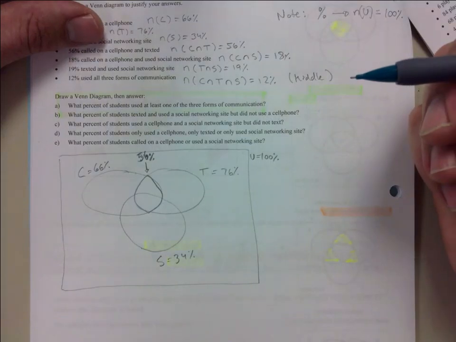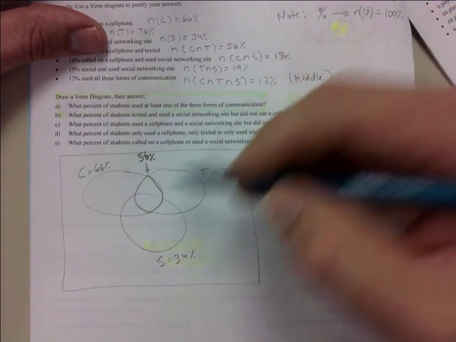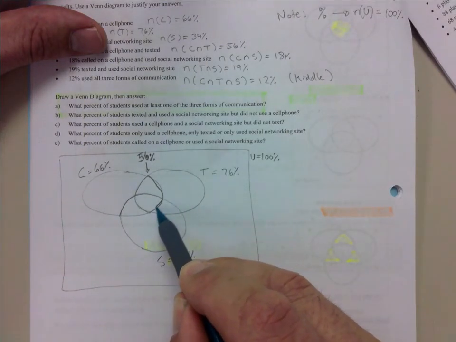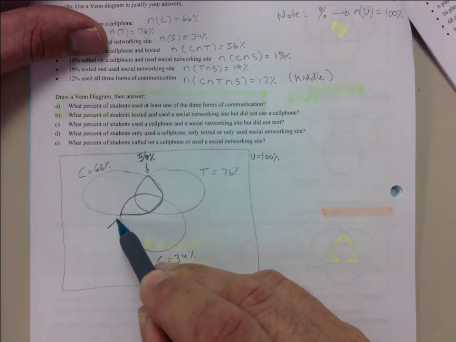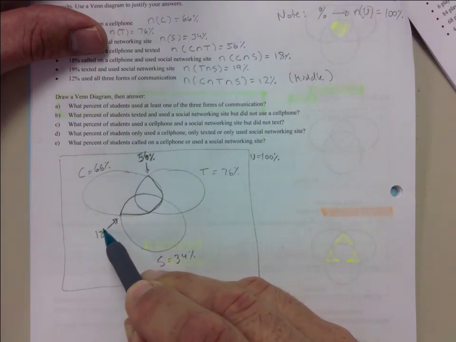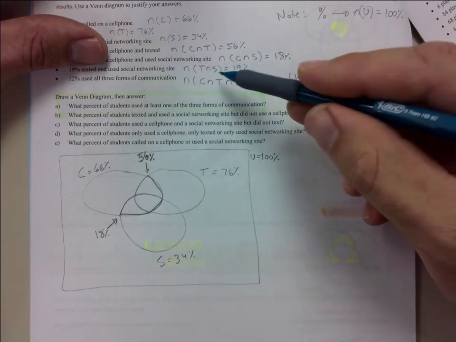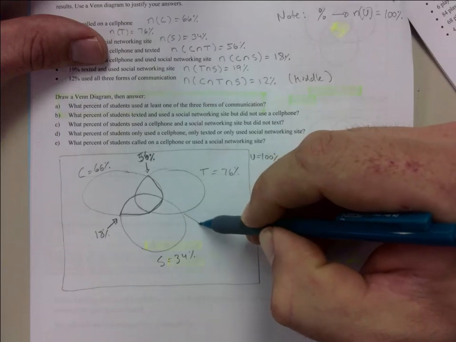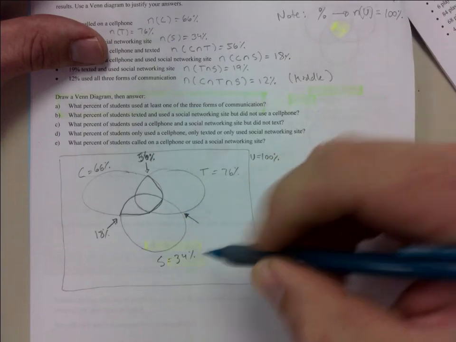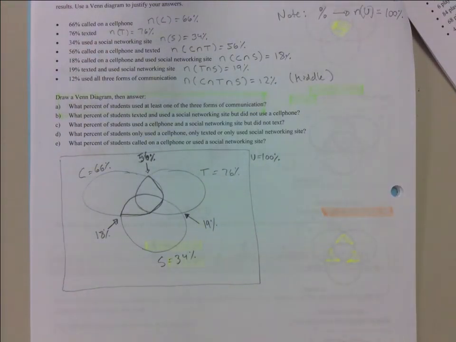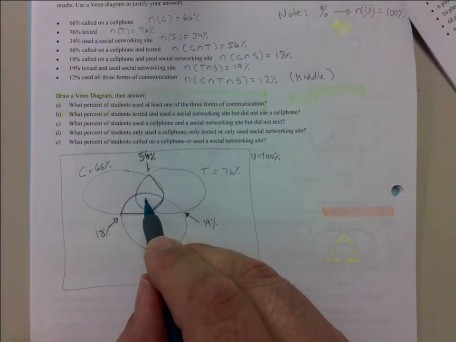The intersection between C and S, that's between these two sets. So this region right here, that is 18. 19 are between T and S, so that's outside here. So that's 19%. And I know the intersection, the middle, which is 12%. That you get to put in here.